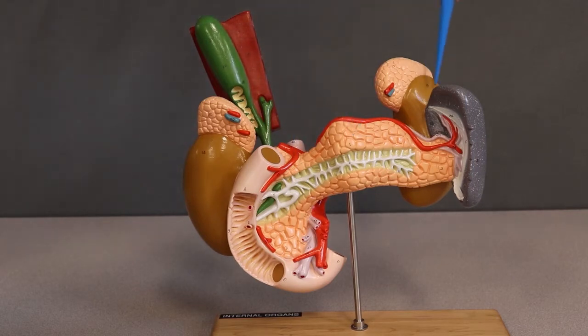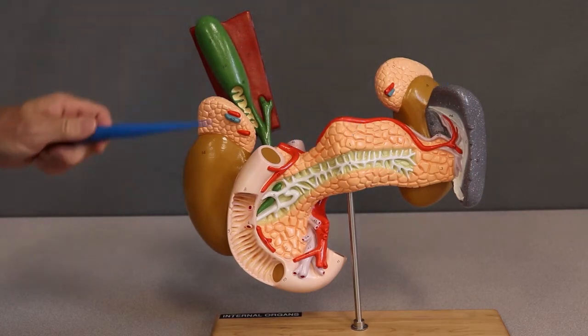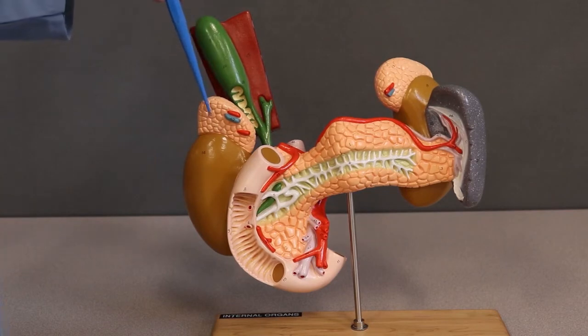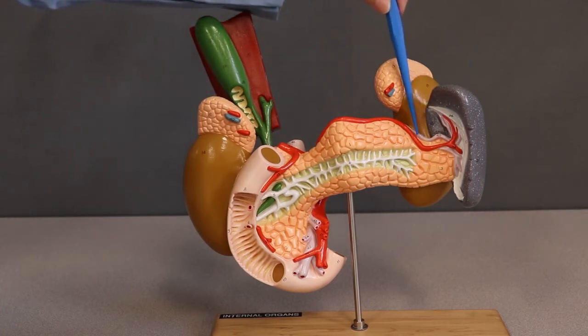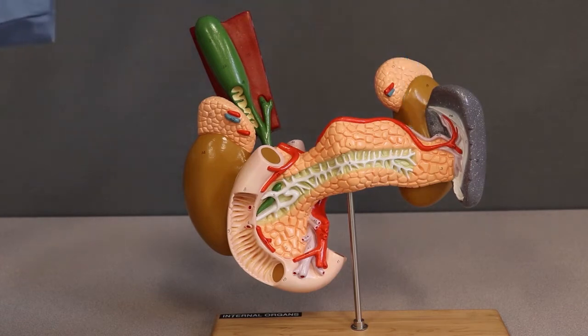As a reminder, these are the kidneys, and the adrenal glands sit superior to the kidneys. Here we have the spleen and the splenic artery and vein. Here we have a portion of the liver and the gallbladder, and we've got that duct work coming from the liver.